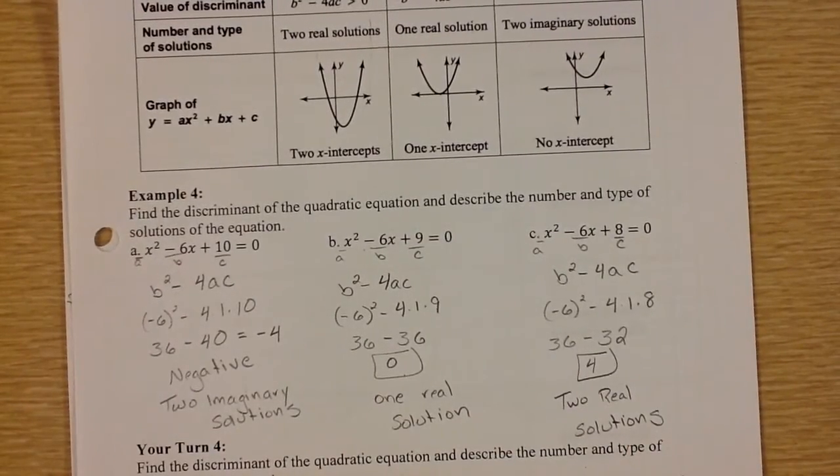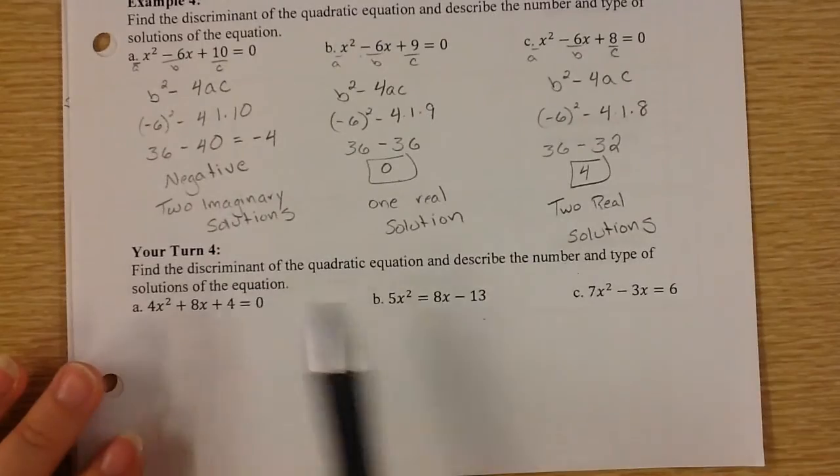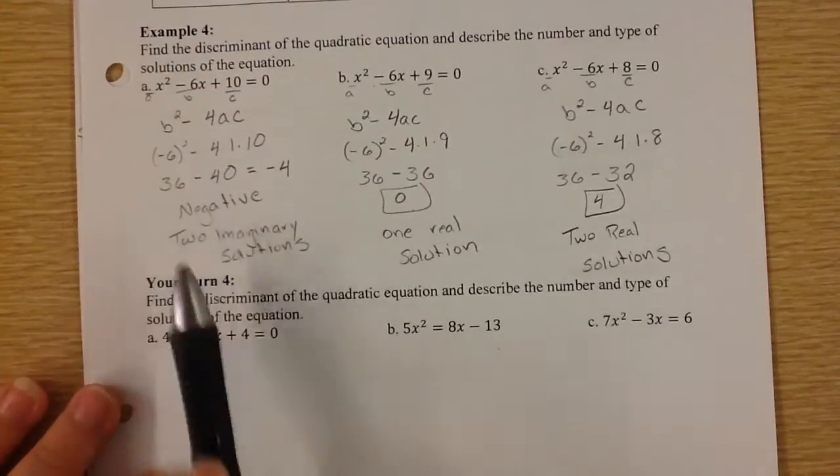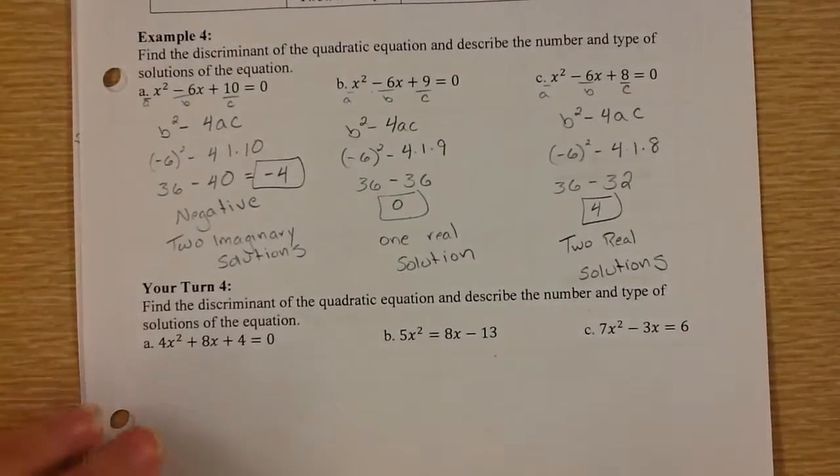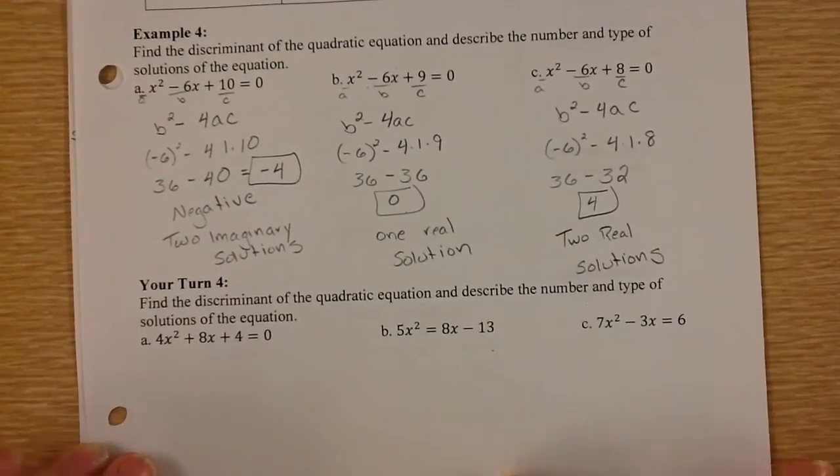Okay, 2 real solutions. So now I want you to find the discriminant of these quadratic equations. Find the discriminant like we did up here. This one was negative 4. Then just describe the number and type of solutions of the equation.